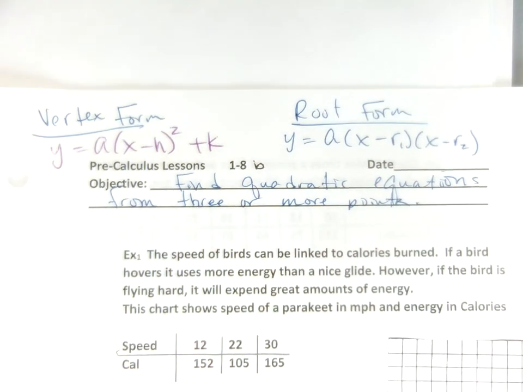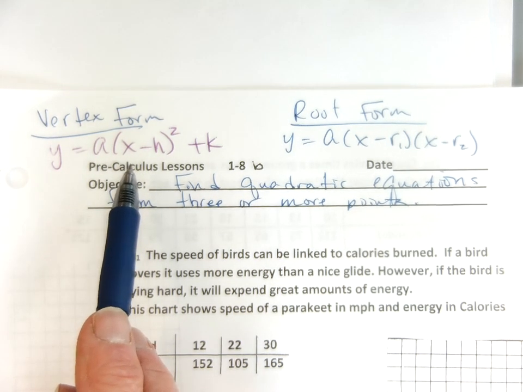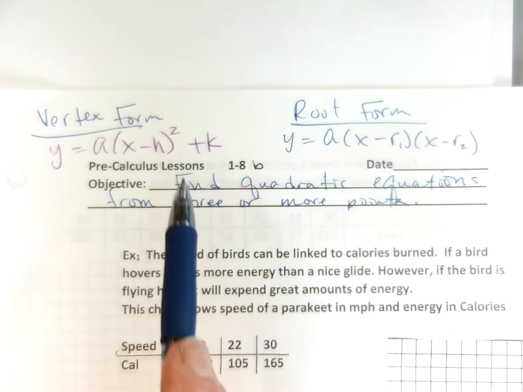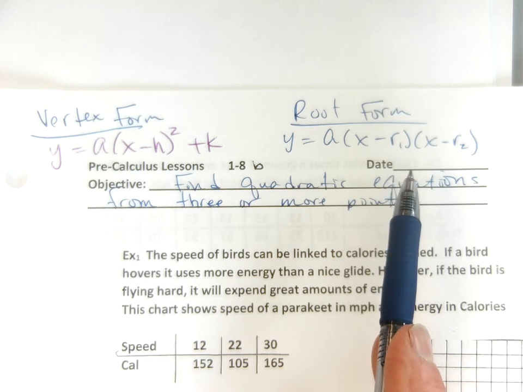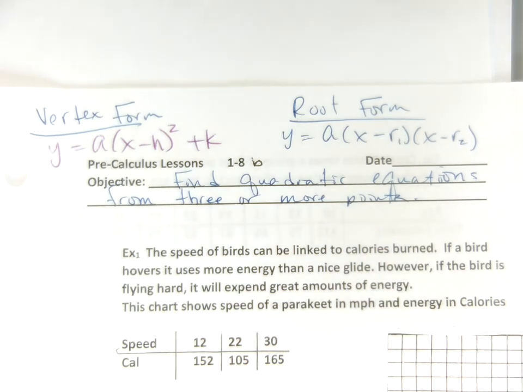Now with these two forms, there is a third point. There's always a third point because of the form it's in. Vertex form, because of symmetry, once you find another point, you can flip it over and get 3 points. So you always need 3 points, always. Root form, you've got 2 points, and because of symmetry, you can get a third point, okay? You can always get a parabola from 3 points. But if the 3 points are just random, then we're going to have to use some technology.